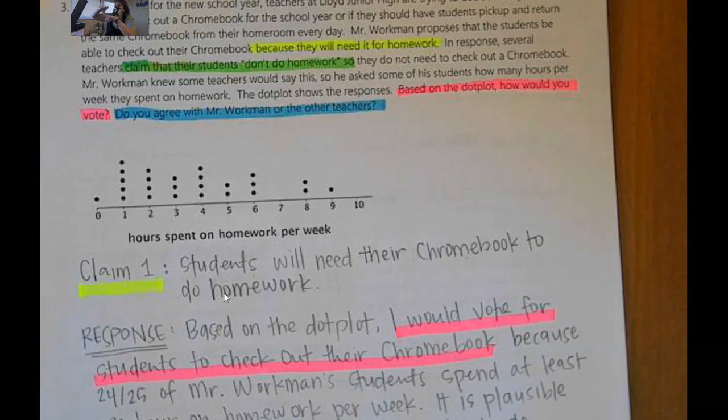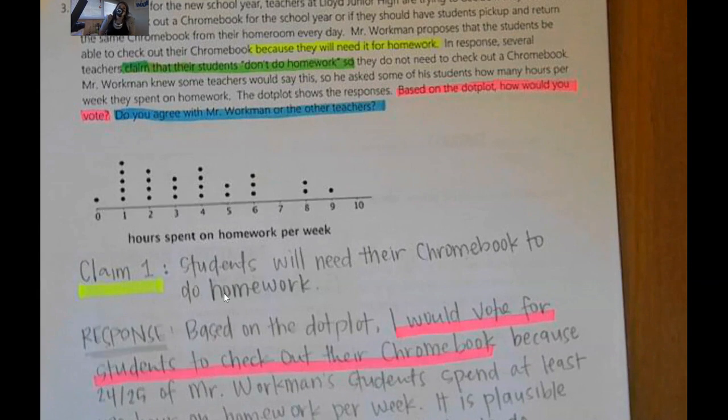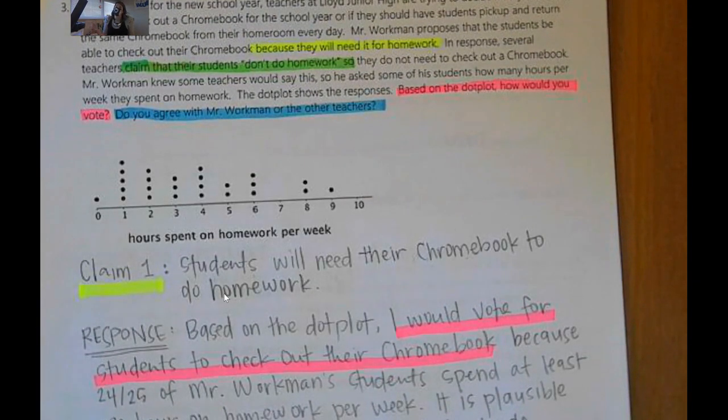So they are trying to help the kids with college and career readiness and to be prepared to come to high school. So Miss Sylvester says, don't you think that checking out the Chromebooks and having them do homework is preparing them for that? And one of the teachers says, they can figure that out in 9th grade. We're not doing that this year. And I was shooketh because that is insane to me. So that's where this problem came from.